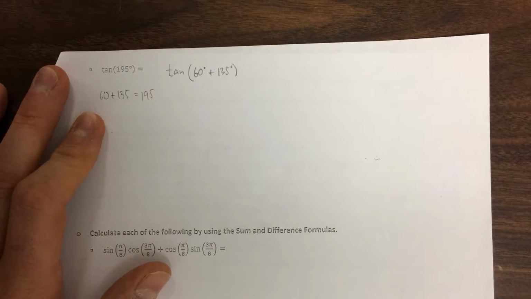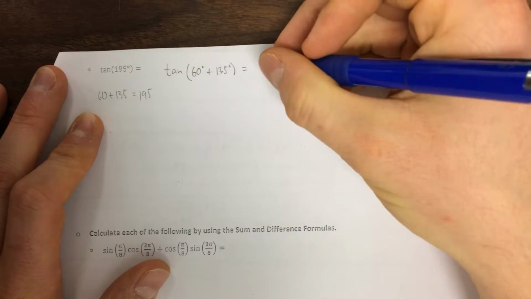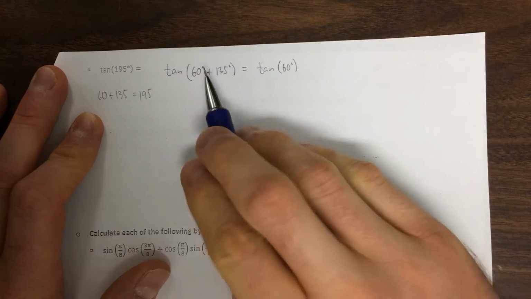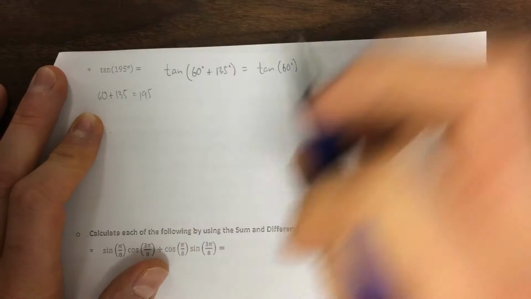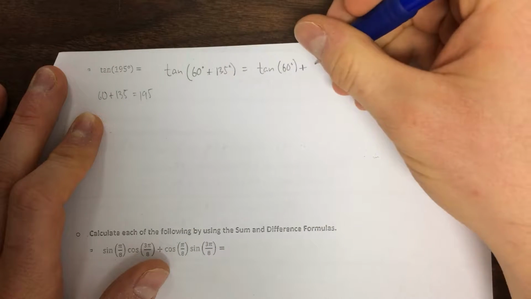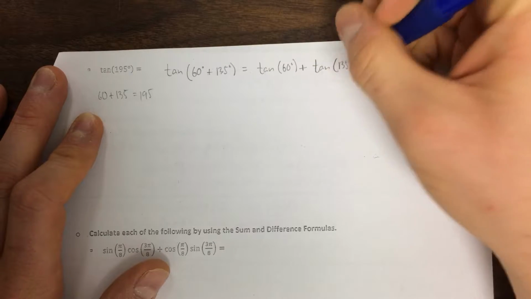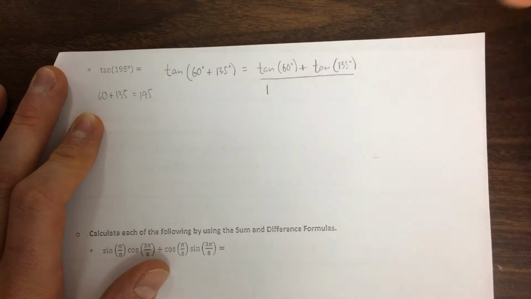Again, with the tangent formula, we need to be careful to understand how to use it. What this would become is tangent of 60. Since it's addition here, now we're looking at the top. Addition here, addition on top there, so plus tangent of 135 over 1.